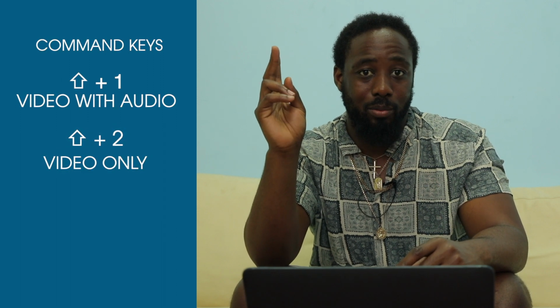Shift 1 is the clip with audio. Shift 2 is the clip with no audio. Shift 3 is just the audio. Those are quick cheat codes of how you can speed up your workflow and speed up your ways of getting through the edit. So yeah, that's pretty much most of the things you would go through in just making a clean project.